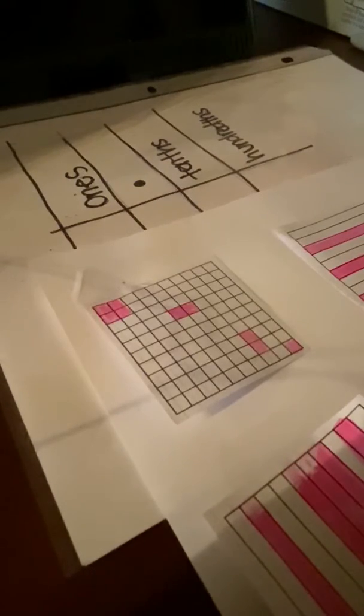Hello everyone, welcome back. I am about to show you guys how to write fractions as decimals using models. So stay tuned and let's learn something new today.